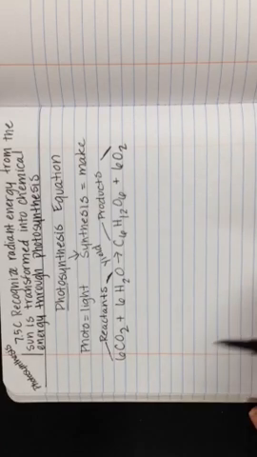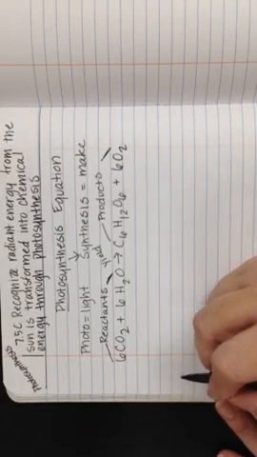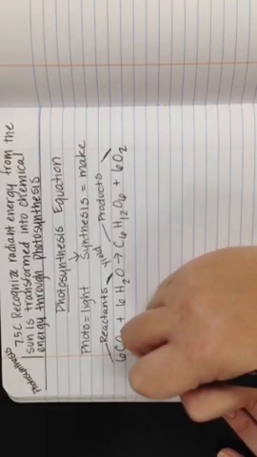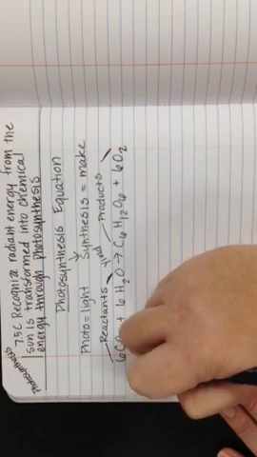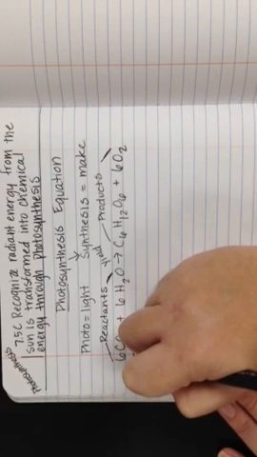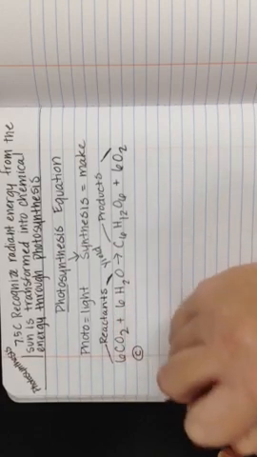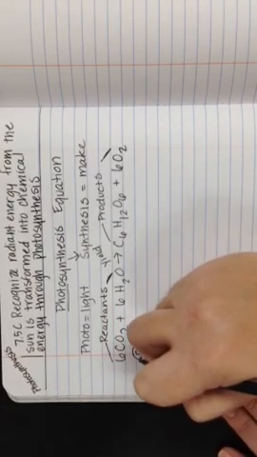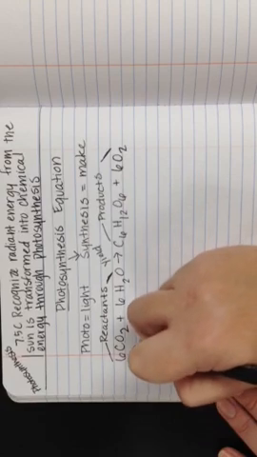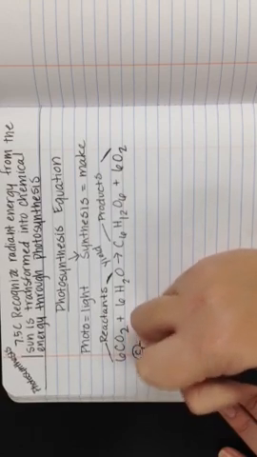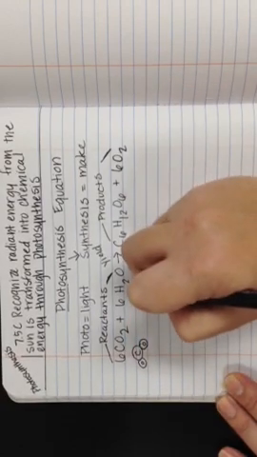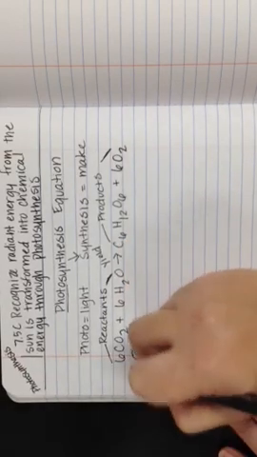If we were to look at this from a chemistry aspect, it's saying that we have 6 molecules of CO2. What this looks like is 1 carbon atom and 2 oxygen atoms together, and I would have 6 copies of that.